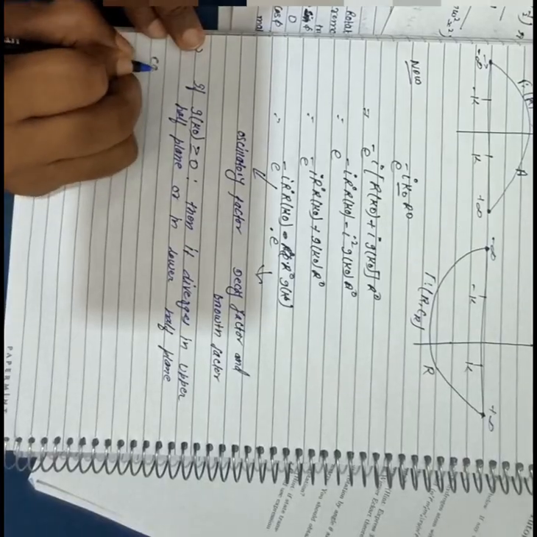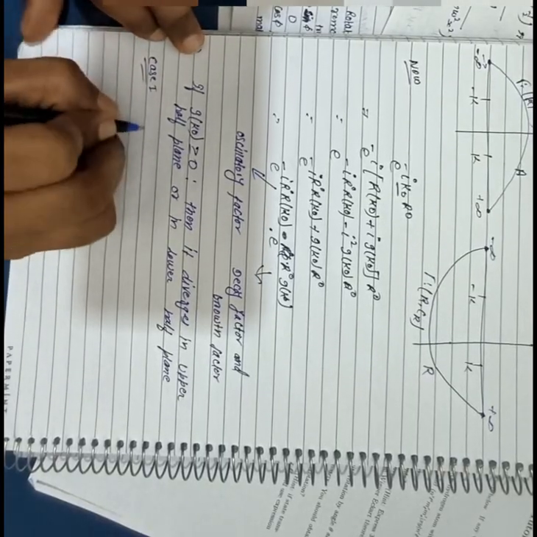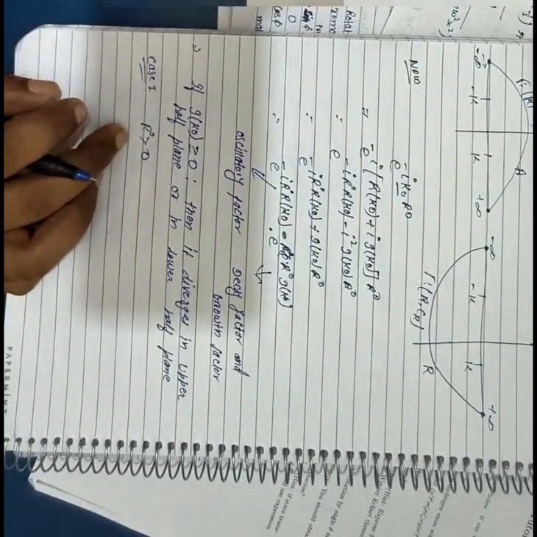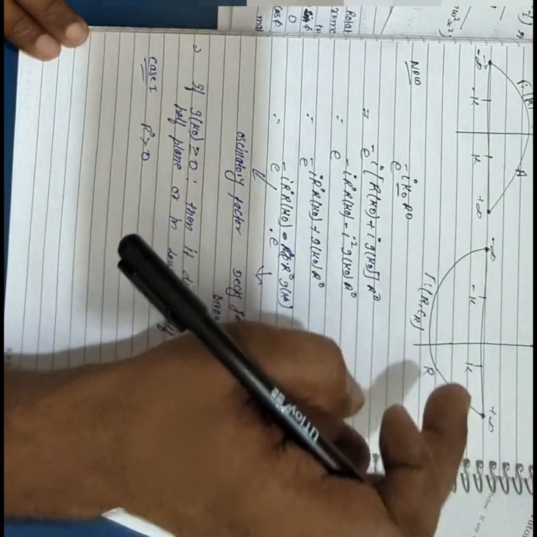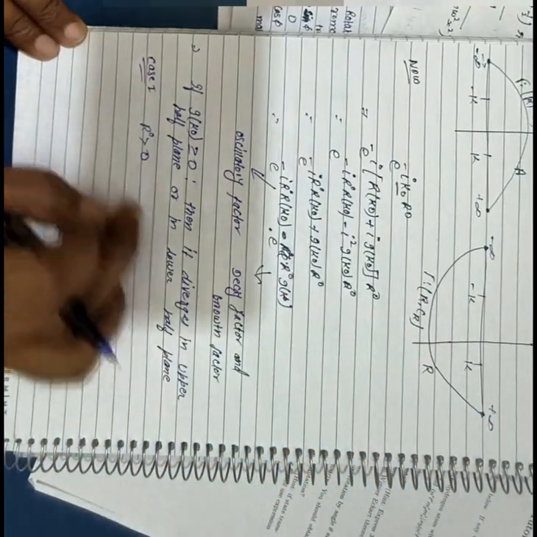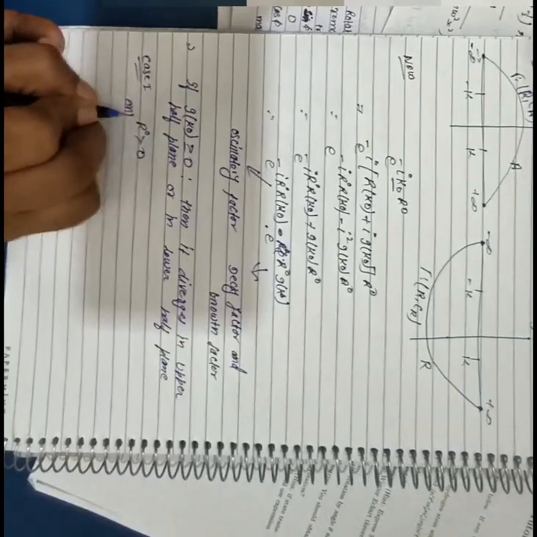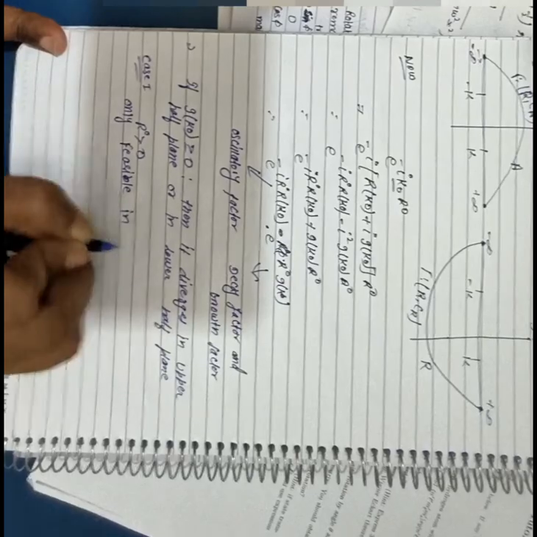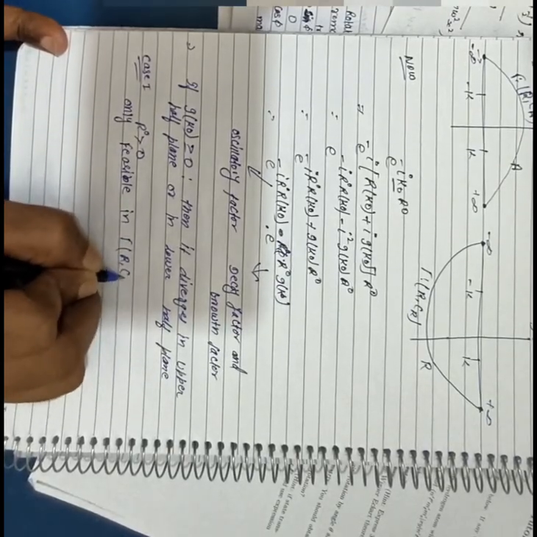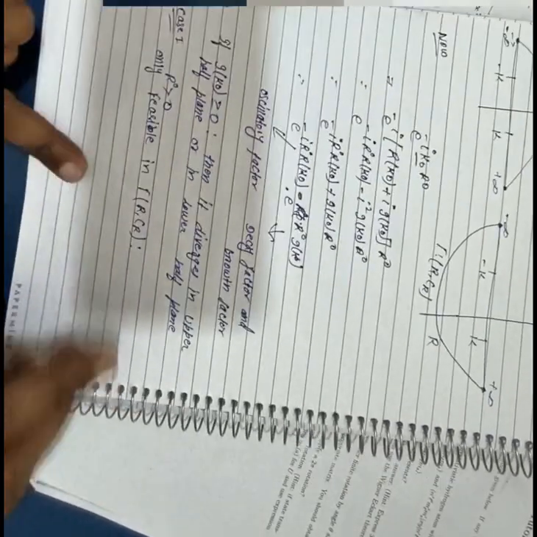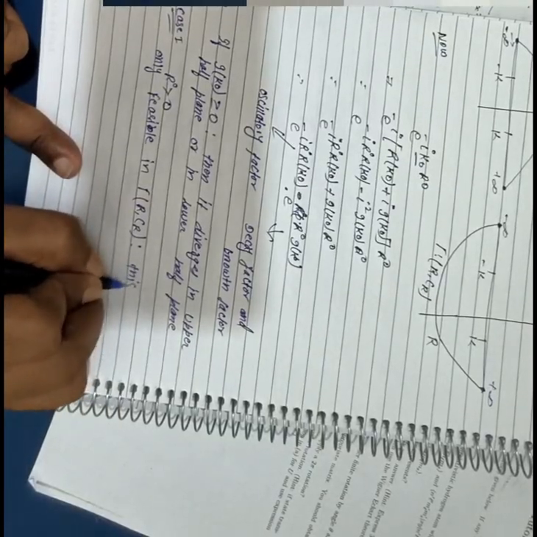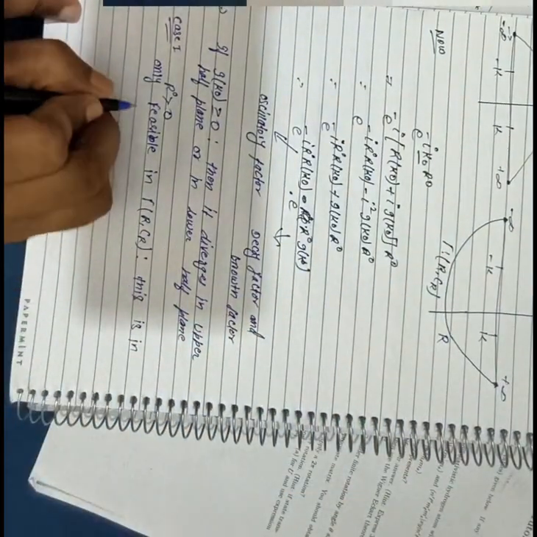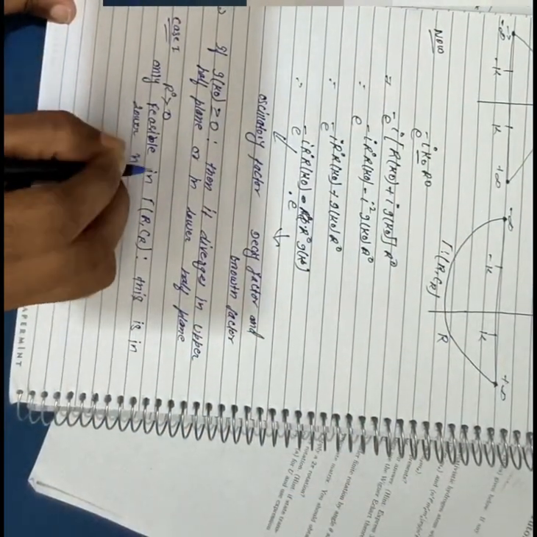So case 1, for r naught greater than 0, here it is only feasible in the contour CR for this condition when r naught is greater than 0. It is in the lower half plane.